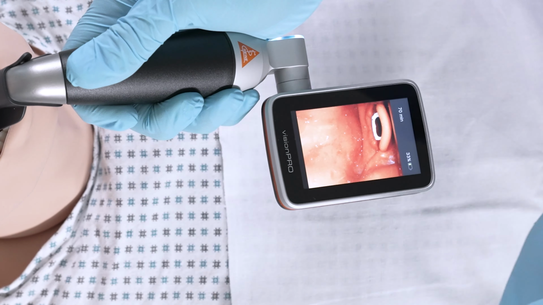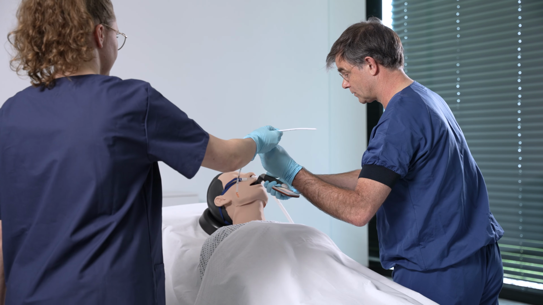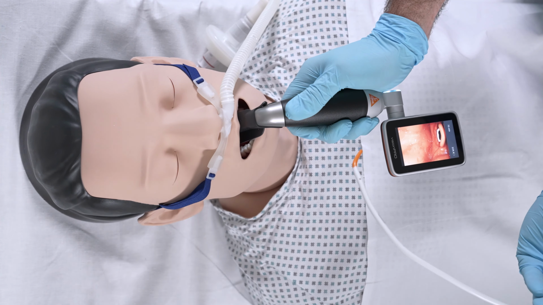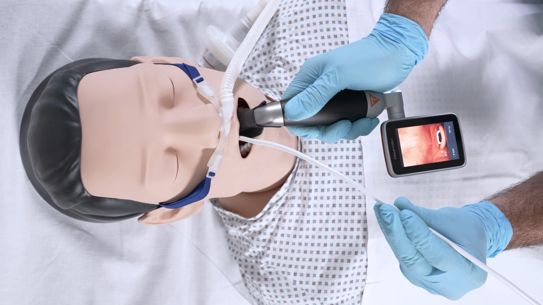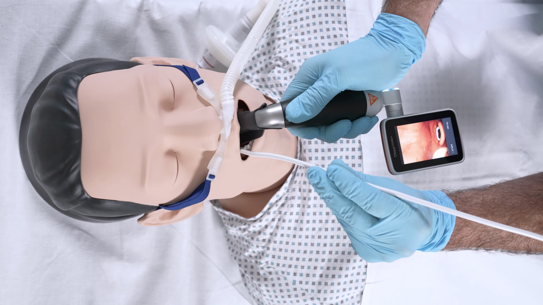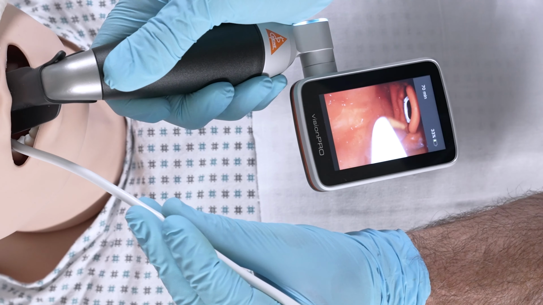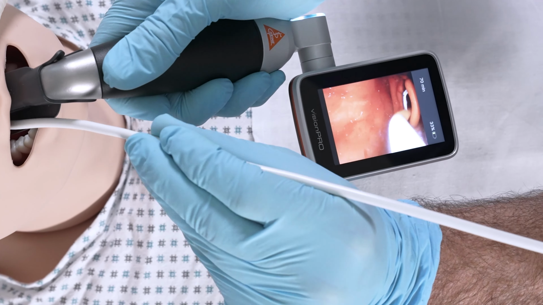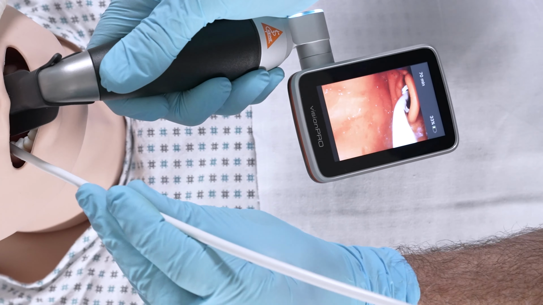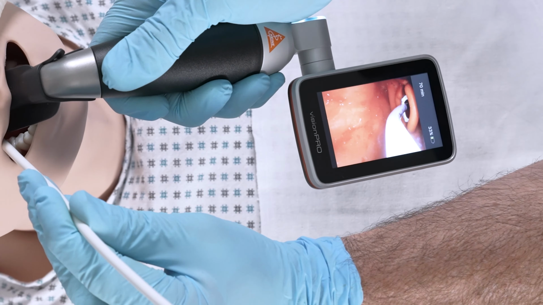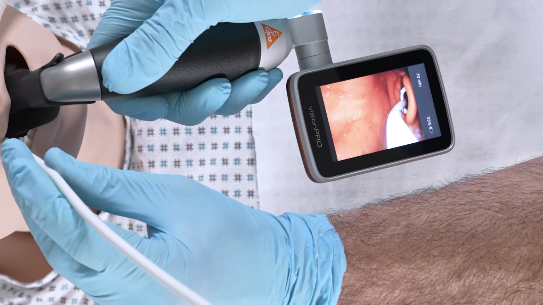And then my assistant can give me a bougie. It's also very practical to use a bougie. And we intubate the glottis with the bougie. You can see it on the screen, and this takes a bit of eye-hand coordination. And we put it in the glottis. You can see it clearly. And the patient may cough a little bit because he's awake.